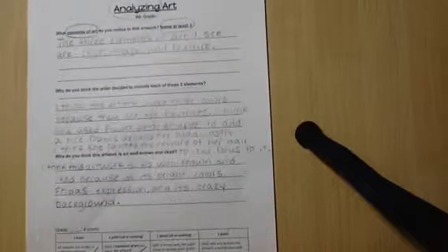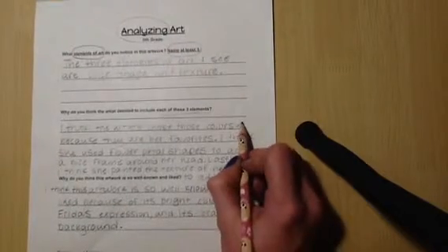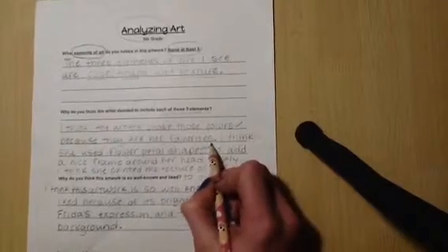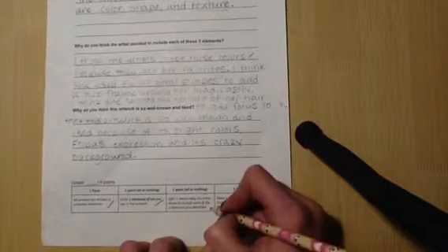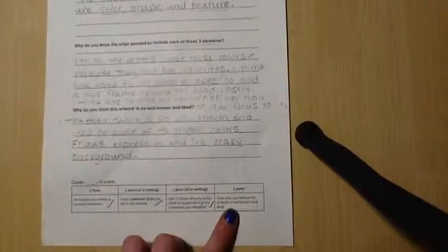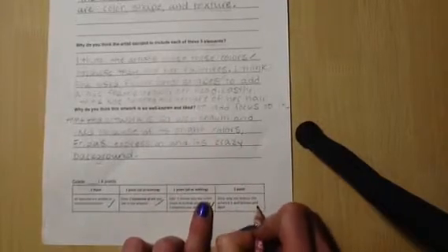So, did I write in complete sentences? Check. Yes, I get a point for that. Did I write down 3 elements of art for my first question? Yes, check. I get a point for that. Did I say a reason for all 3 elements to be used? Check. I did that. I get my 3rd point. And lastly, did I say why I think this artwork is famous? I sure did. So I get a 4.